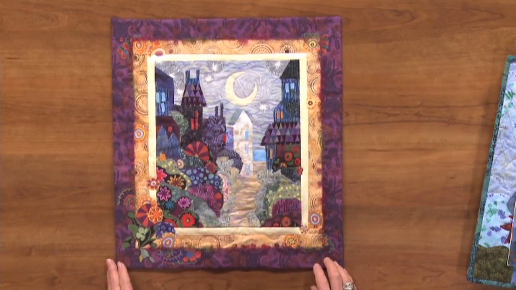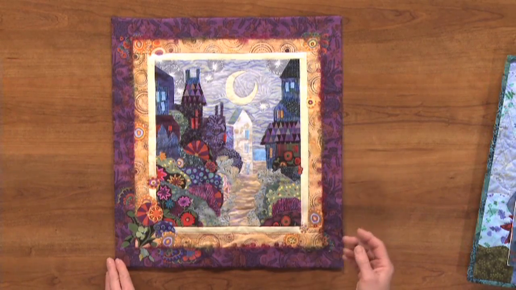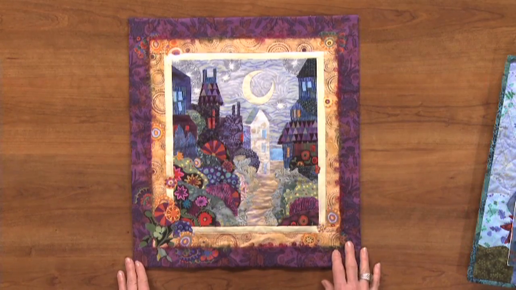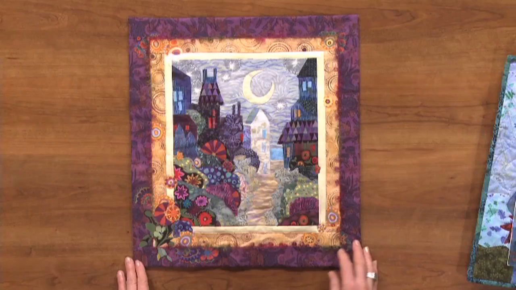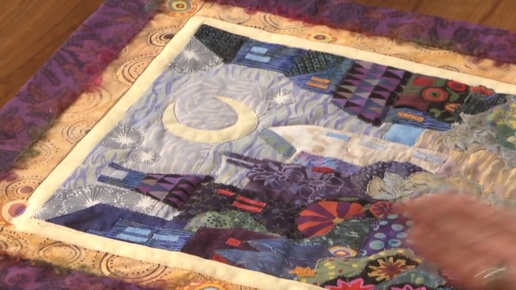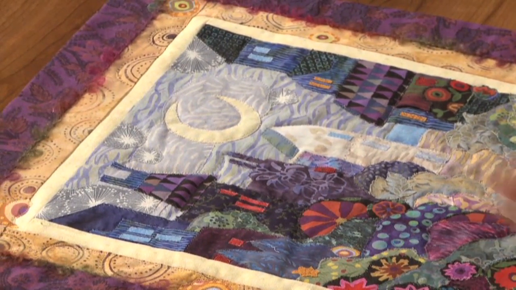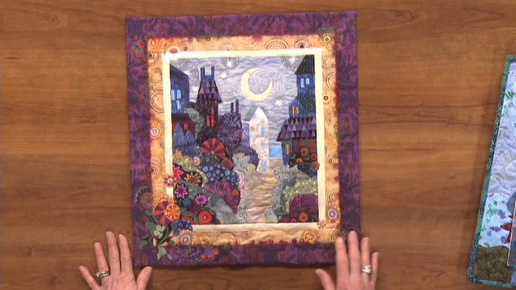And this reminds me to talk about the concept of a foreground, a middle ground, and a background, a concept I use in all of my art quilts, because it gives a sense of depth and kind of draws you in to looking more closely at the scene. So this was a really fun piece to make.